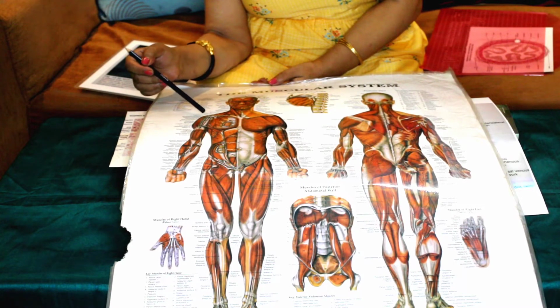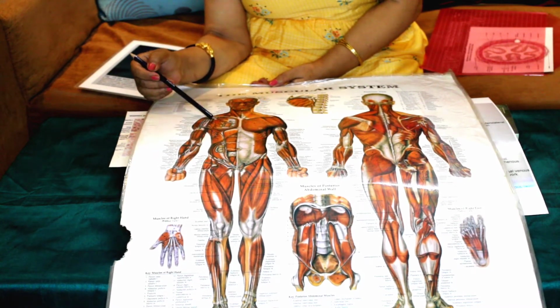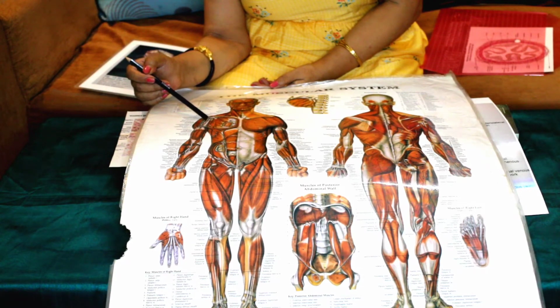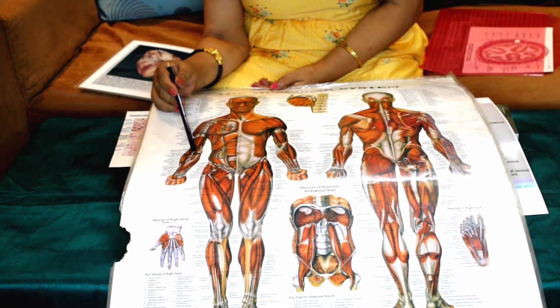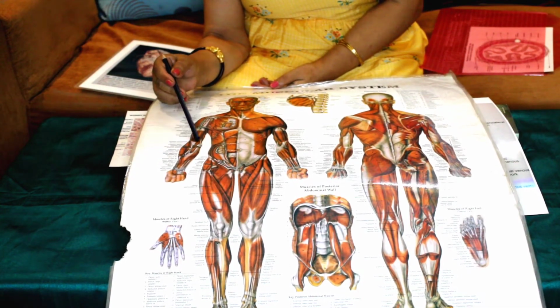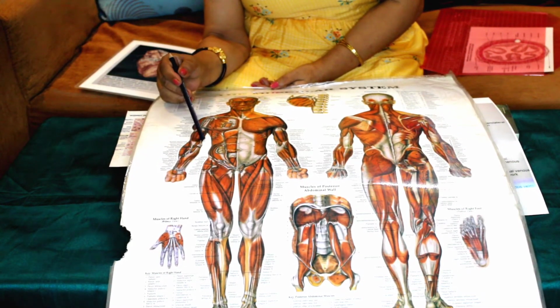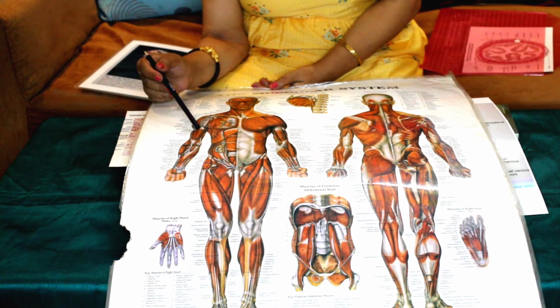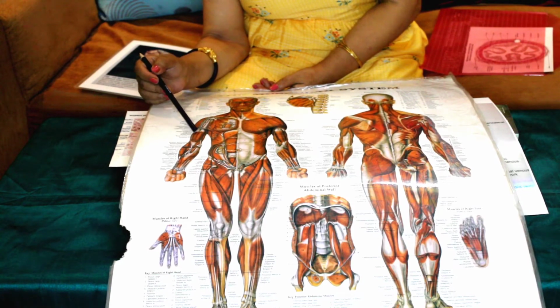It has a long head and another has a short head. So it is known as the biceps, that means two-headed muscle, and this is the insertion of the biceps, where you will see the blood pressure cuff is attached. So according to head it is biceps.